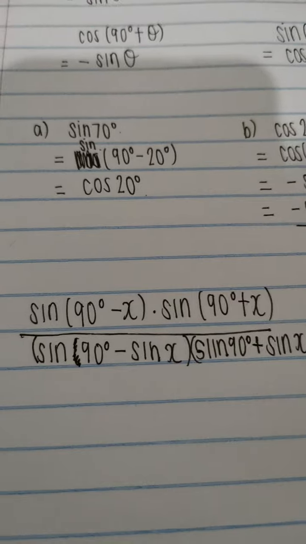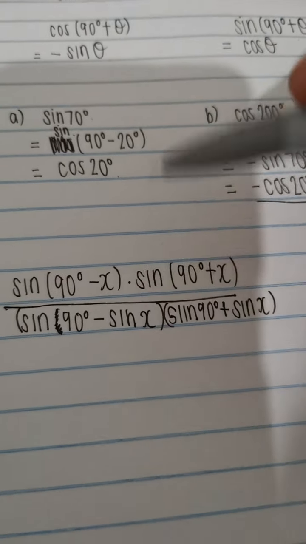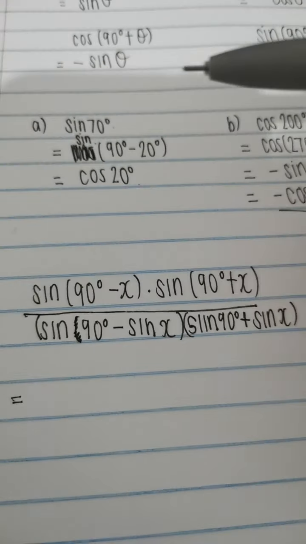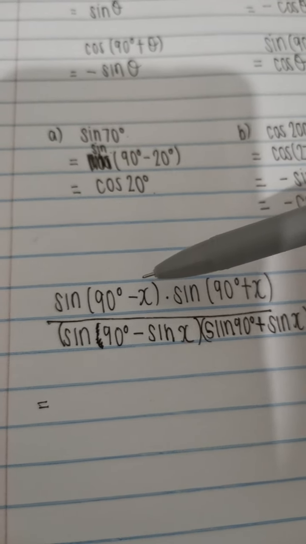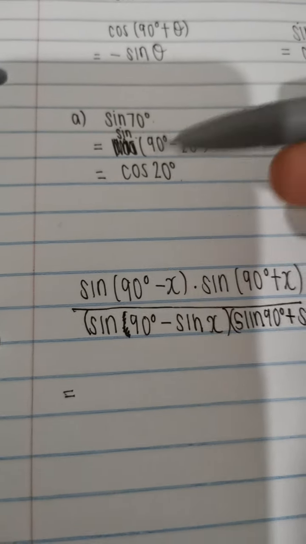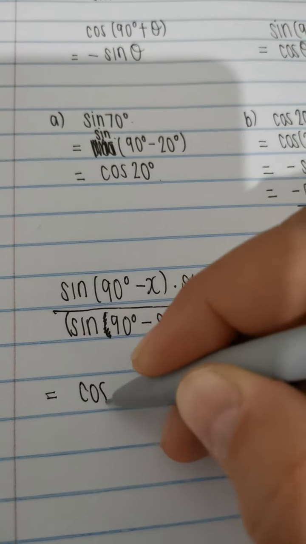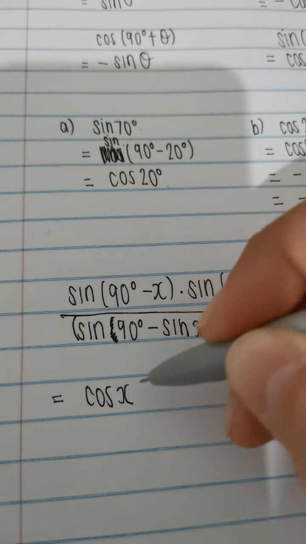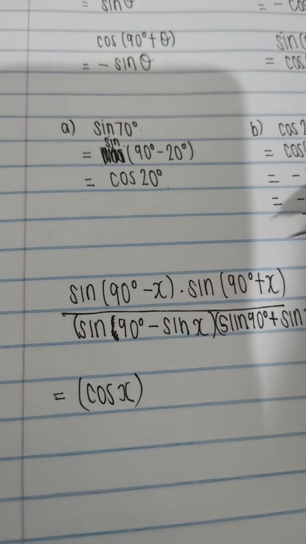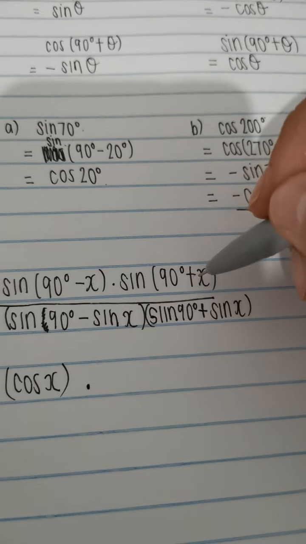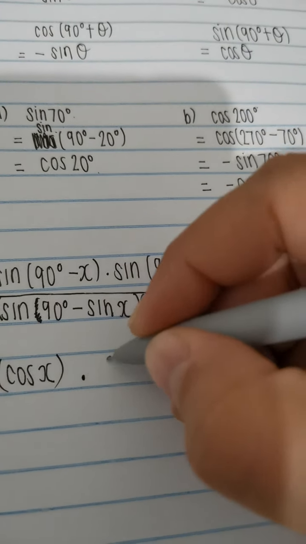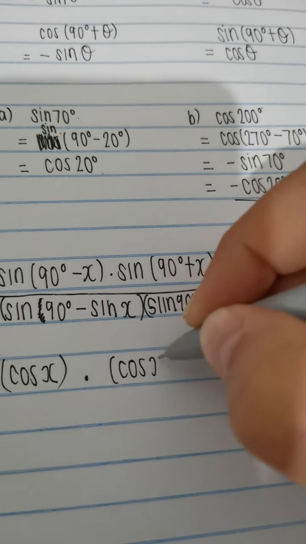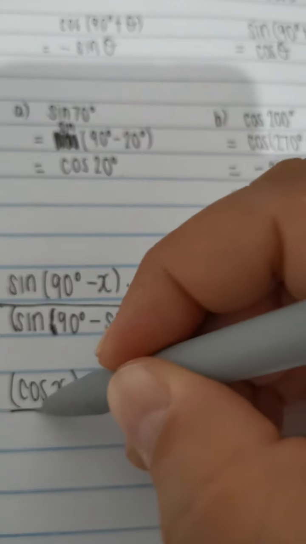Okay, here's a more complicated or complex question. We need to simplify this. The instruction says simplify. So 90 degrees minus x, quadrant 1. In quadrant 1, sine is positive, so cos of x. Right, I'm just going to put it in a bracket. Over here, 90 degrees plus x, quadrant 2. In quadrant 2, sine is positive, so this here is just going to be positive cos x over.